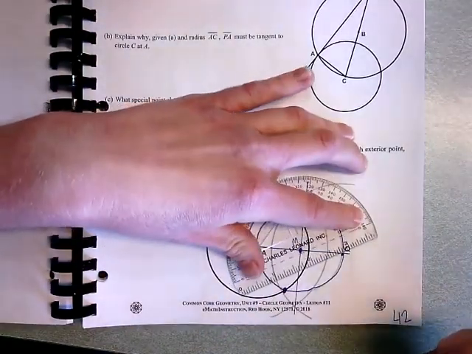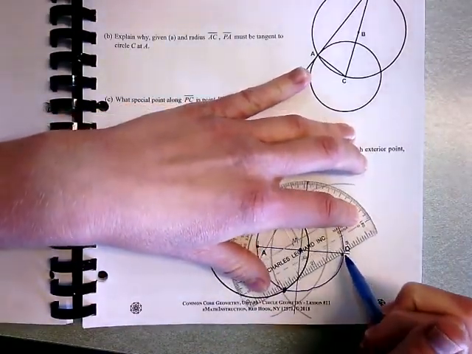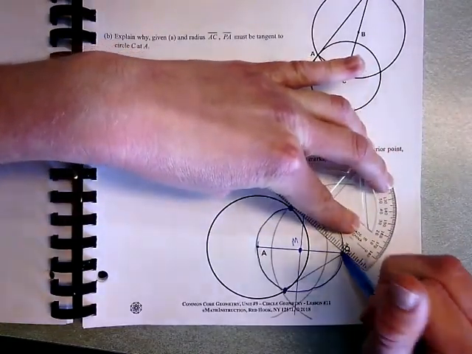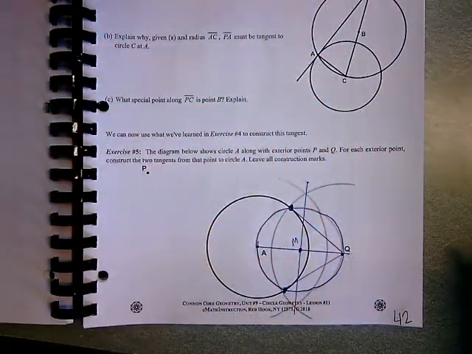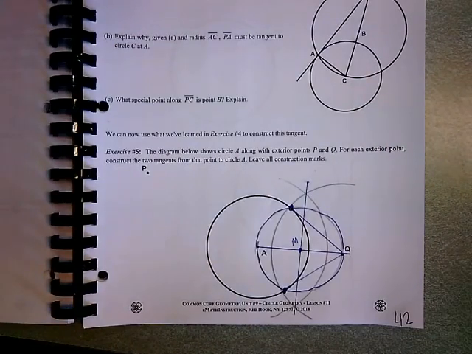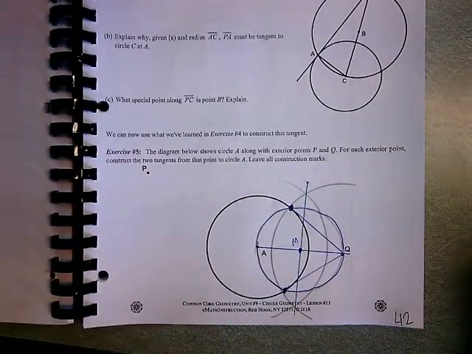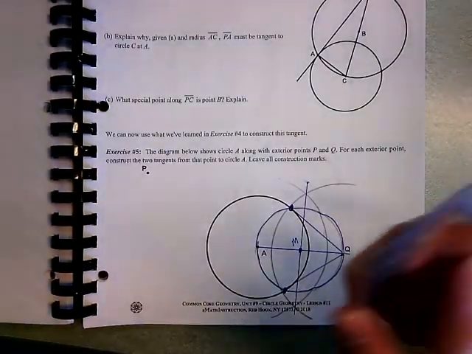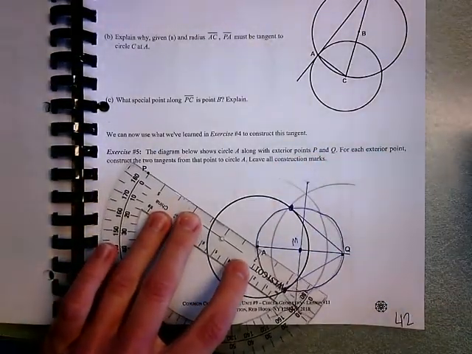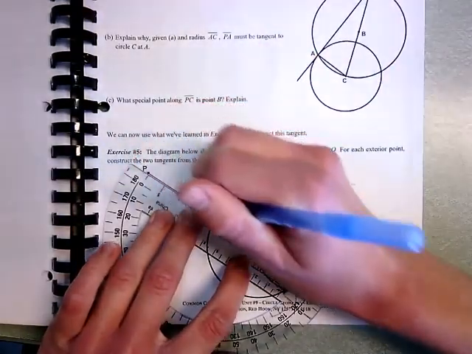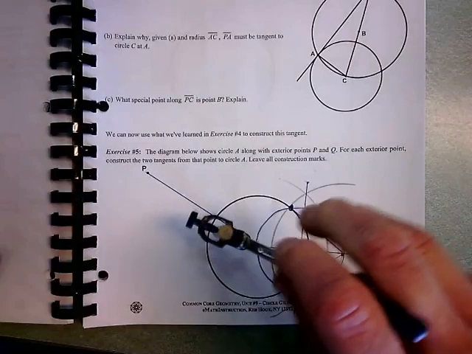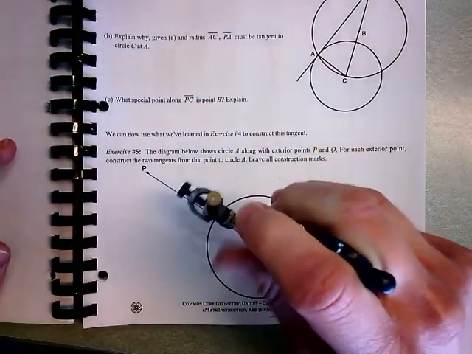Now we're going to draw a line starting at Q to this point, and a line starting at Q to this point as well. So that's one. Now let's do the other. Again, starting at P, we're going to draw a line from P to A. Now we're going to do the perpendicular bisector of this line.